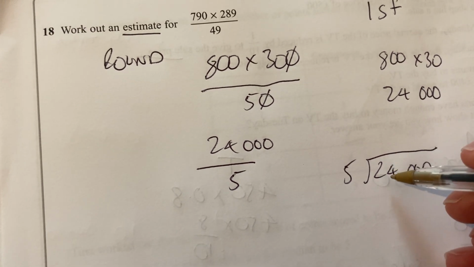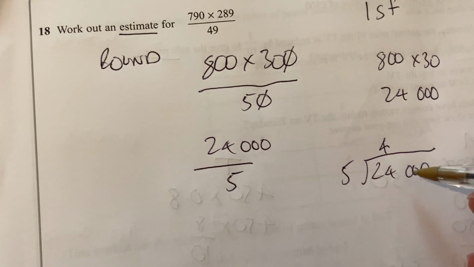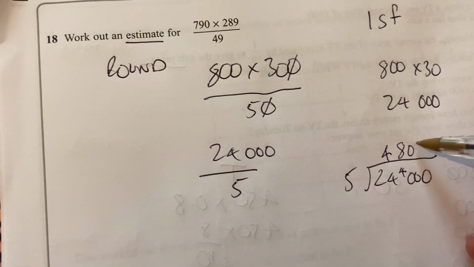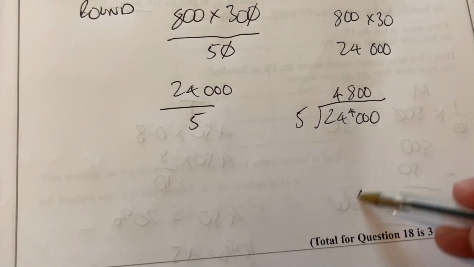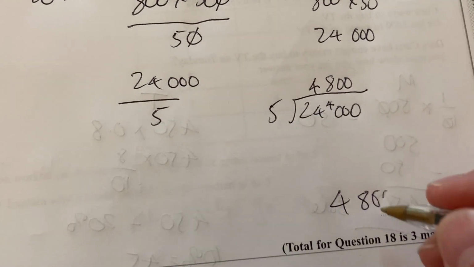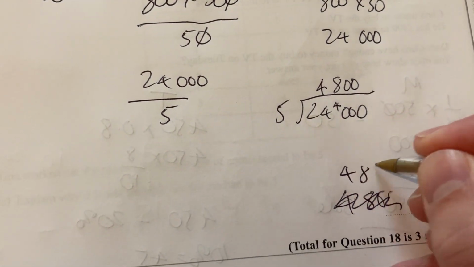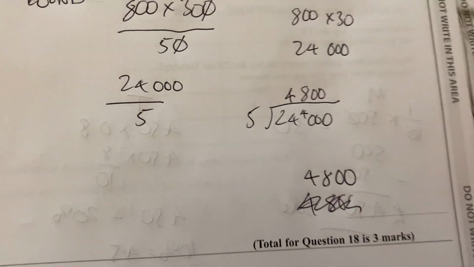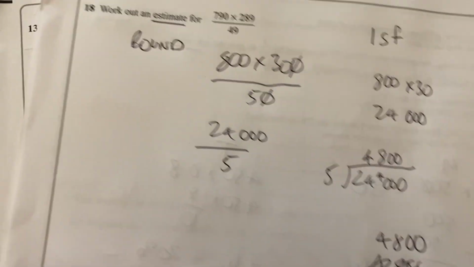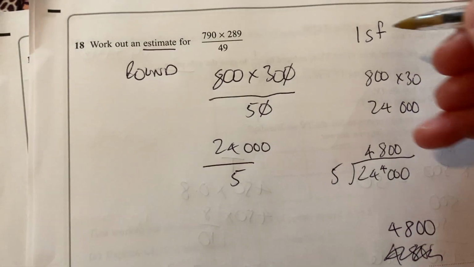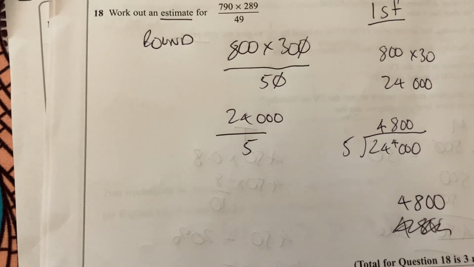It goes in 24 divided by 5 4 times with 4,000. 5 into 40 is 8, leaving those zeros. So 4,800. Sorry, just fold in the paper there. To be clear, 4,800. Okay, so you could choose to round that to different numbers, but I found it easier to round to one significant figure. So I didn't have 2 digits to deal with. Okay, some algebra.